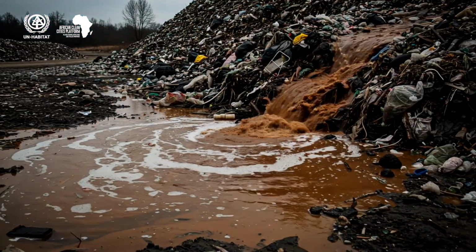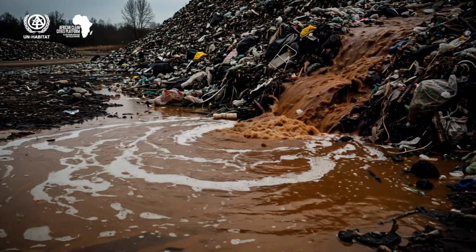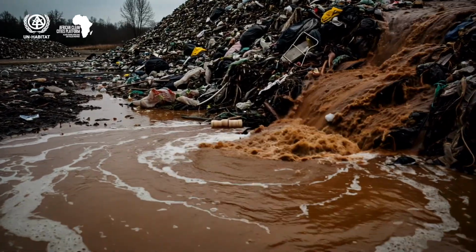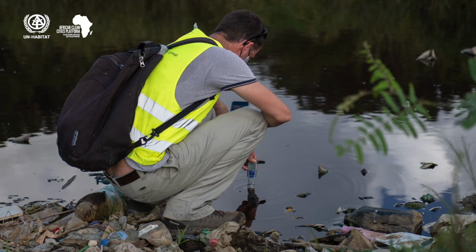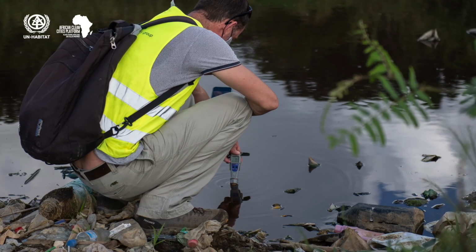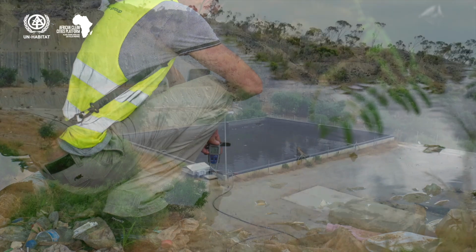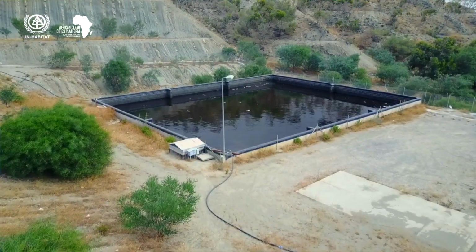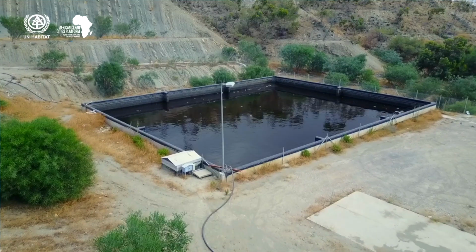Leachate, as you'll remember from the previous modules, is a toxic soup that is generated when rain and moisture seeps through the waste, picking up organic and inorganic compounds along the way. Controlling, managing, and treating leachate is a primary function of any controlled landfill. Semi-aerobic landfills start that process within the landfill itself.